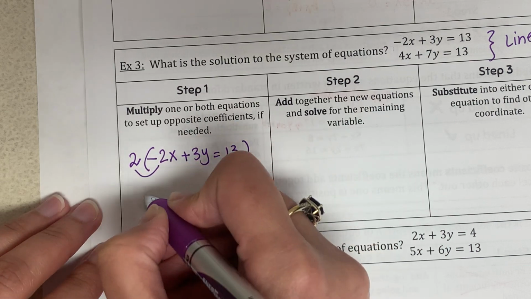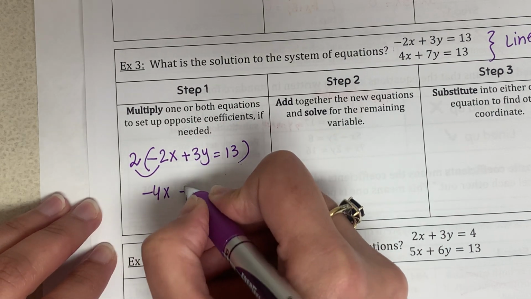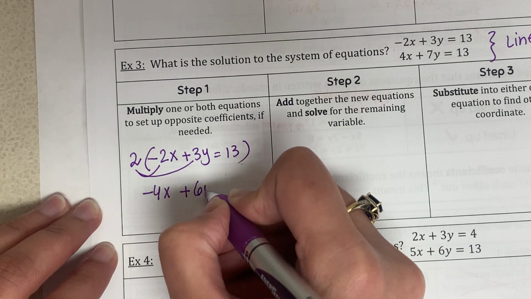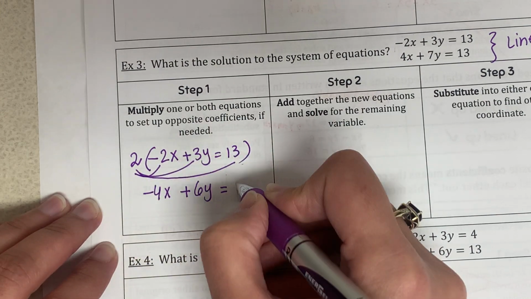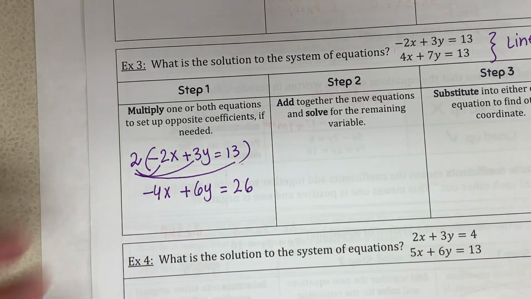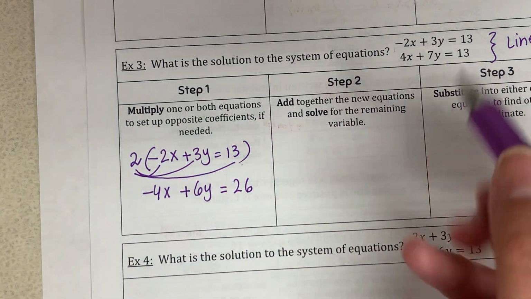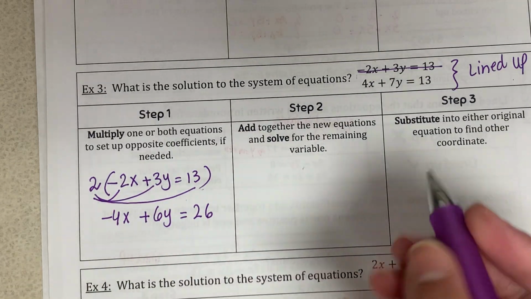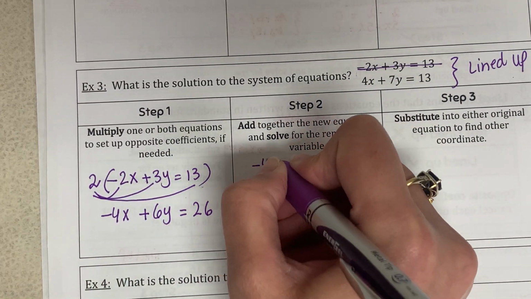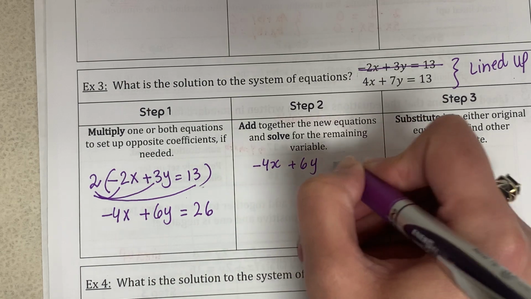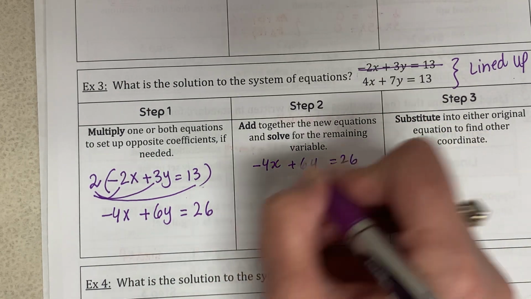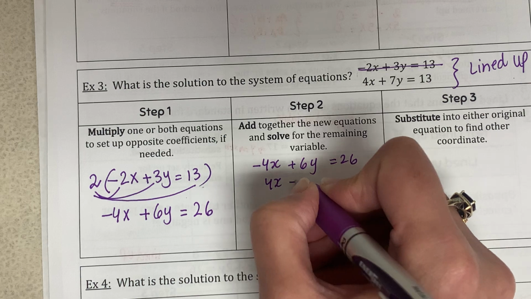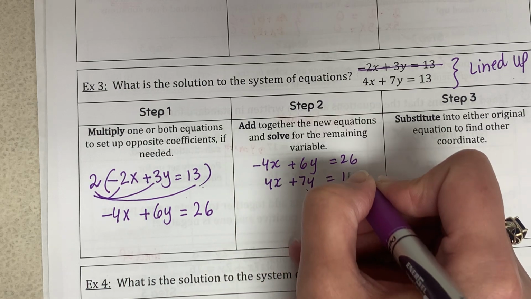You're going to distribute. This is negative 4x plus 6y equals, 13 times 2, that's 26. There you go. So this is my new equation that I'm going to use. This is not my equation anymore. That's the equation I'm going to use. Copy the two equations here. Negative 4x plus 6y equals 26. Copy the second equation: 4x plus 7y equals 13.